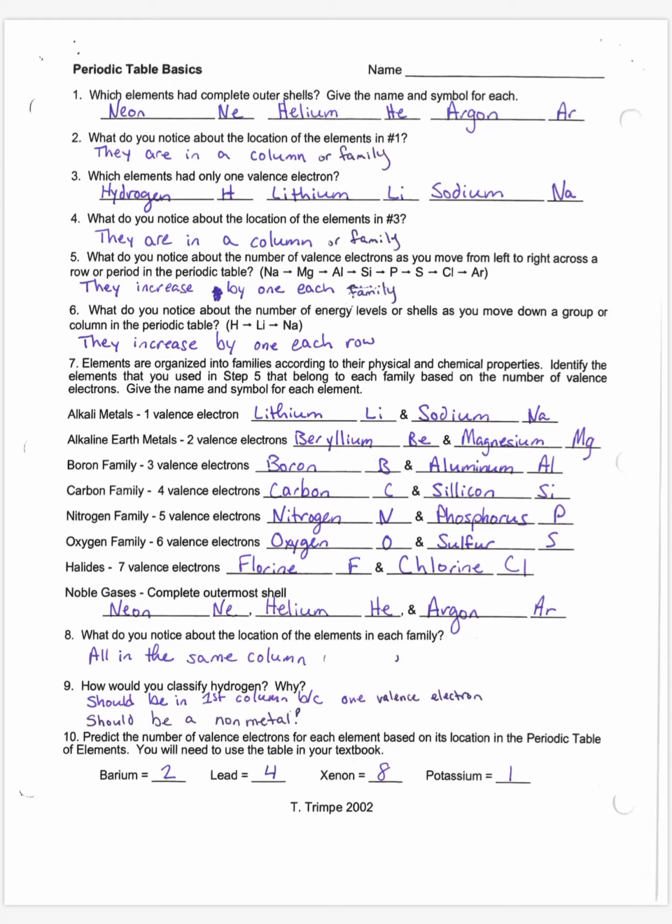So if you're in the second row, your valence electrons will be in the second shell. If you are in the third row, like sodium, then your valence electrons will be in the third shell. Perfect.